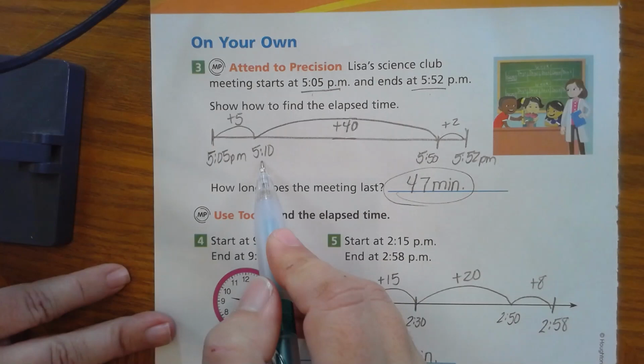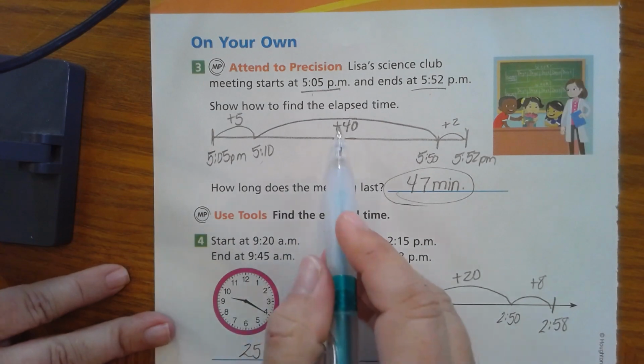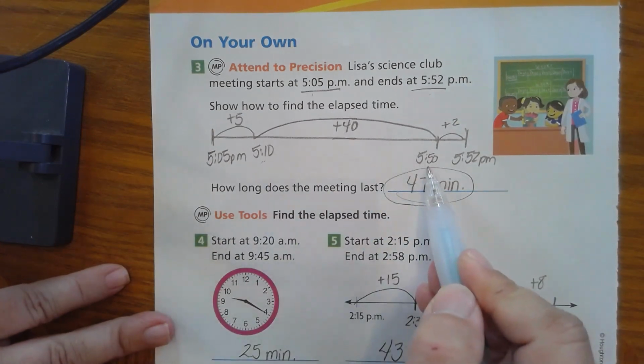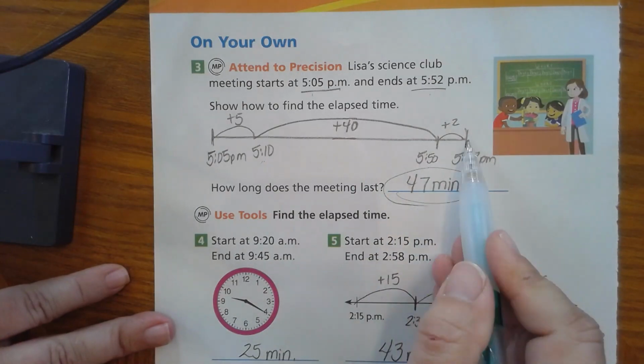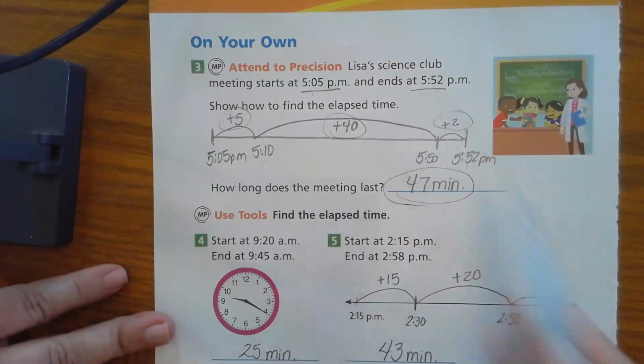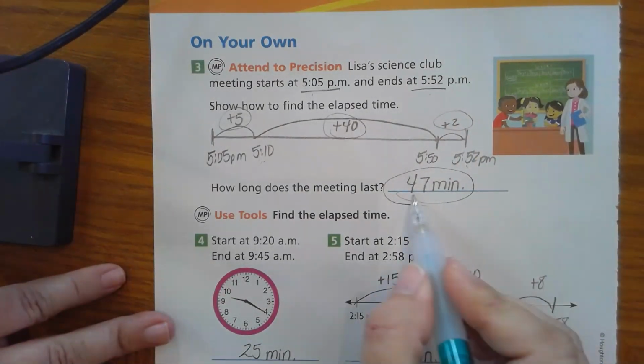Then I made a big, huge jump, 40 minutes' worth, because I knew if I added 40 to 5:10, I'm going to be at 5:50. And that means I just have to do a tiny little hop of 2 minutes to get me to 5:52. So I added 5, 40, and 2 together to get 47. That doesn't mean you had to do it exactly. As long as you got 47 as your answer, you're good.